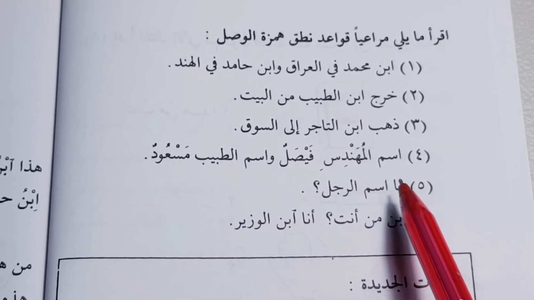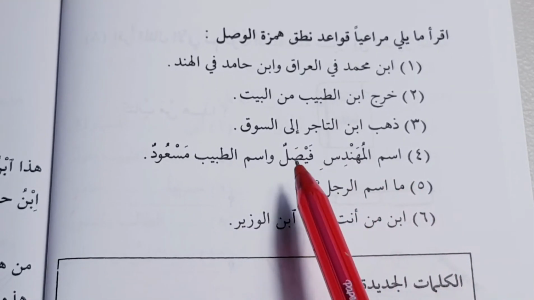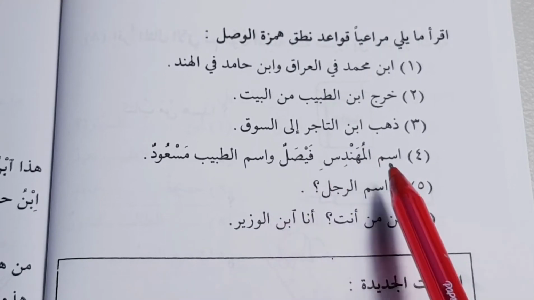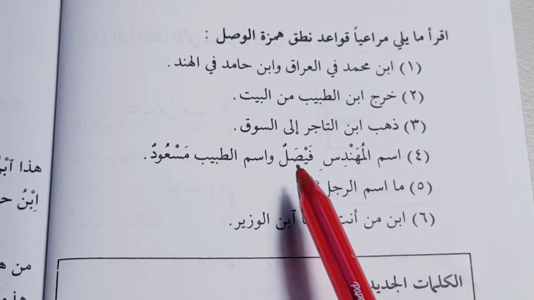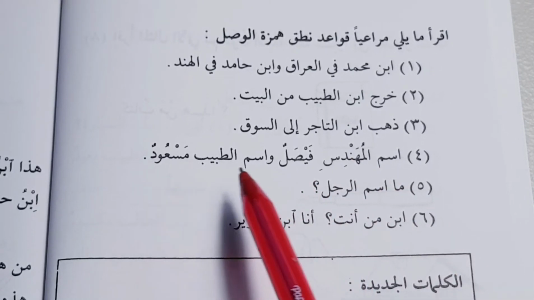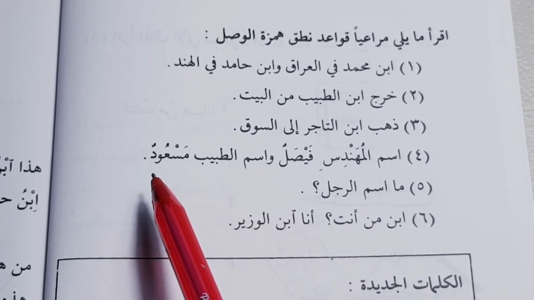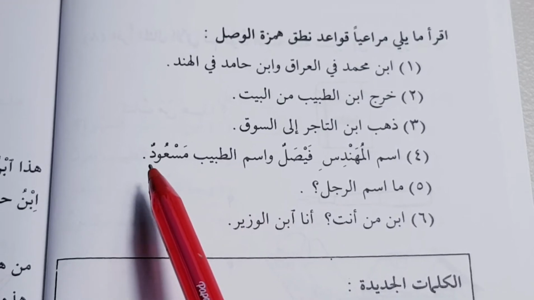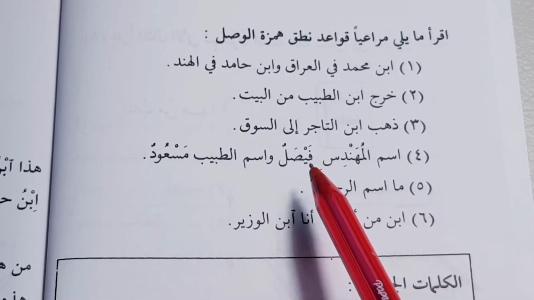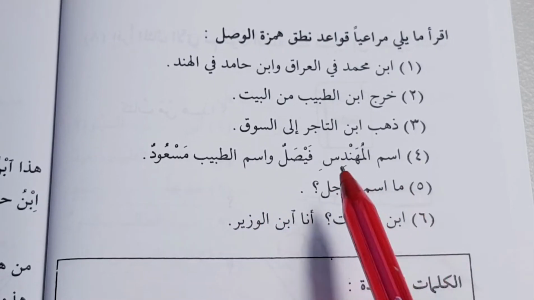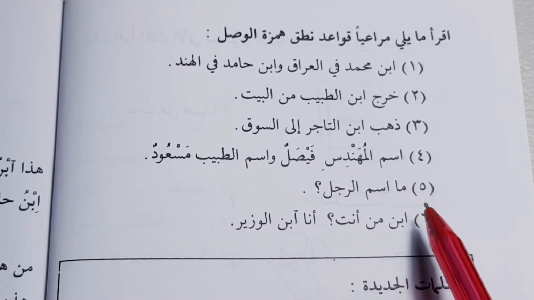Next one. اسم المهندس فيصل. The engineer's name, اسم المهندس, the engineer's name is فيصل. واسم الطبيب مسعود. And the doctor's name is مسعود. اسم المهندس فيصل واسم الطبيب مسعود. Two separate sentences. طيب, next one.